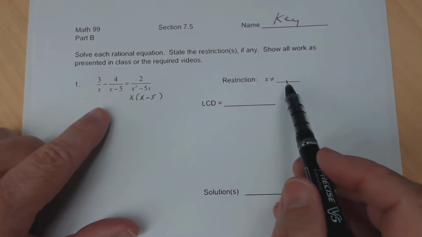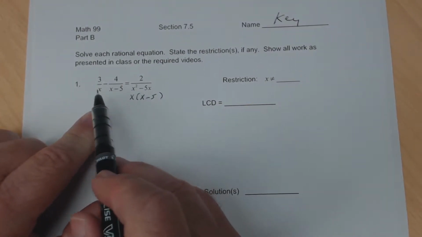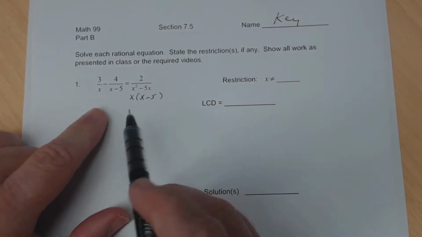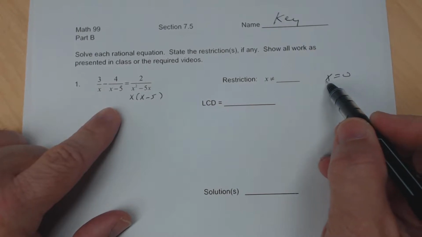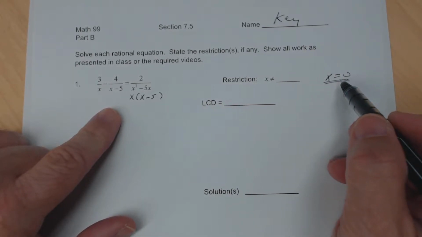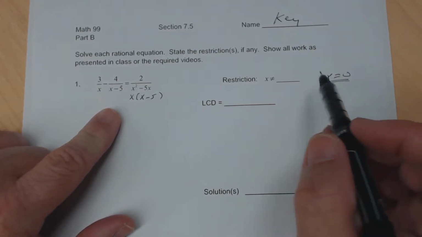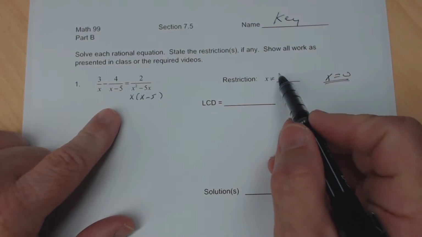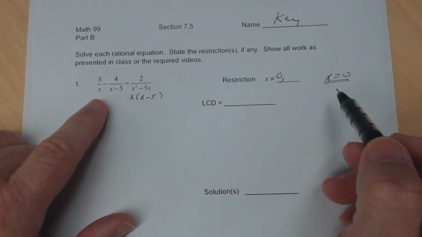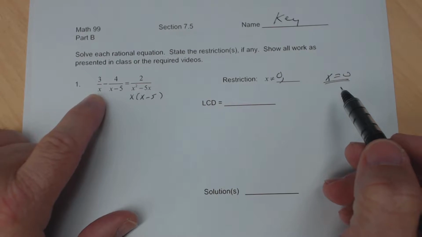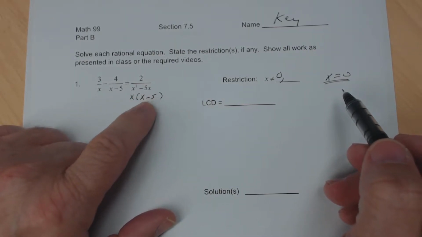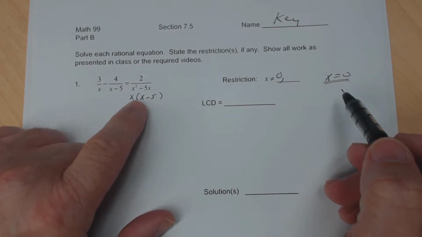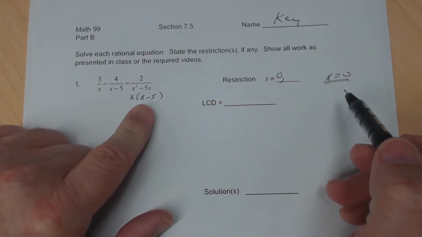And then to find your restrictions, you're going to set each factor equal to 0. My first factor I see is x, and so I'm going to set that equal to 0, and x is already by itself. So there's one of your restrictions. x not equal to 0 because 0 makes this denominator 0 and also makes this denominator 0 because 0 times whatever this is, negative 5, is 0. And you cannot divide by 0.